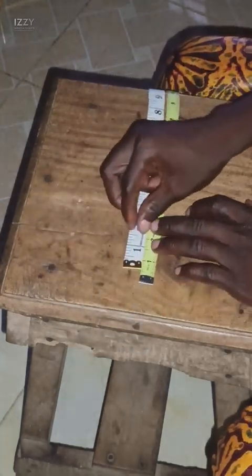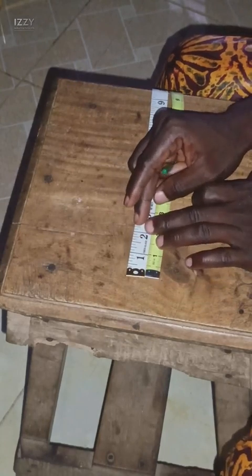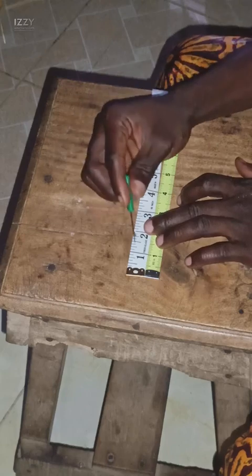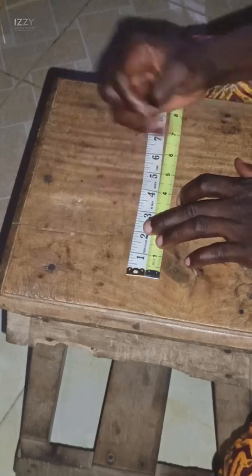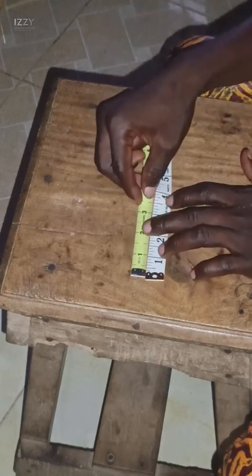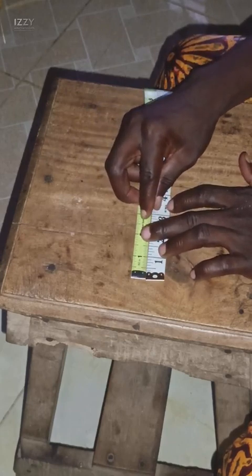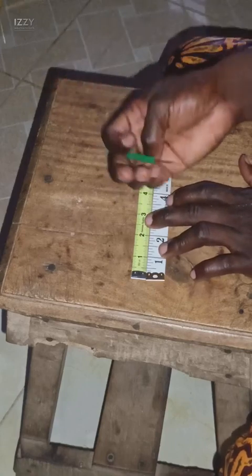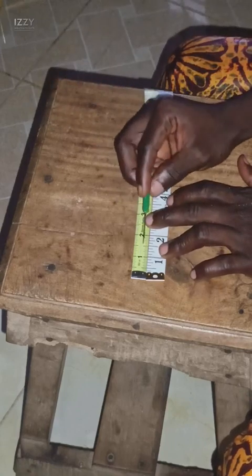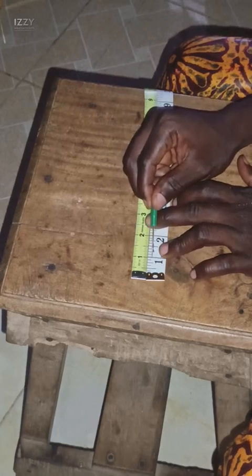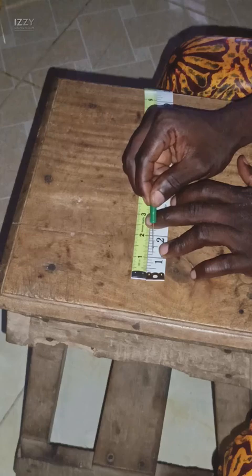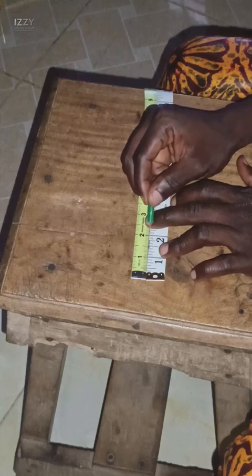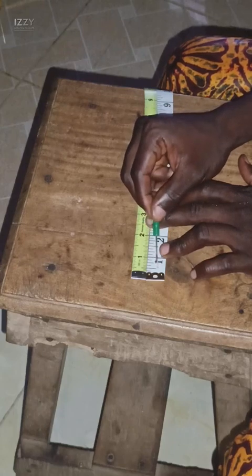So let's now place both of them together. Placing them together, you can see we have 1 inch, 1 inch. You can see our values are the same. So after 1 inch, this is 1 1/4 on the 8 gapping, this white tape rule.